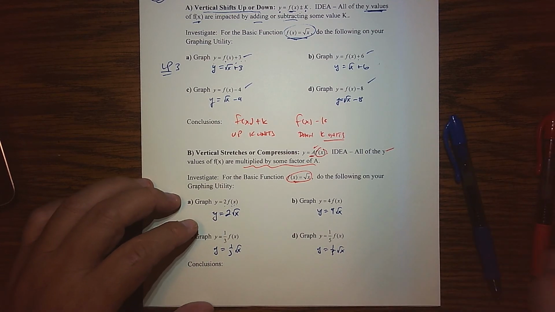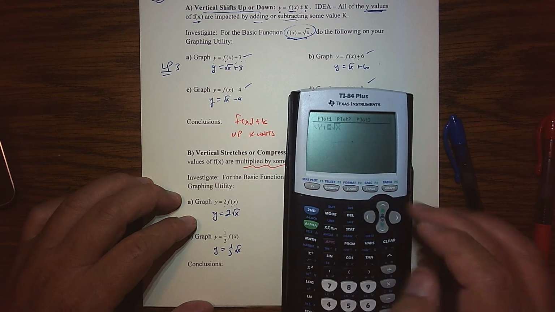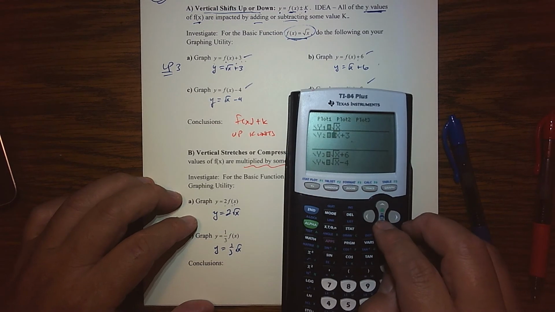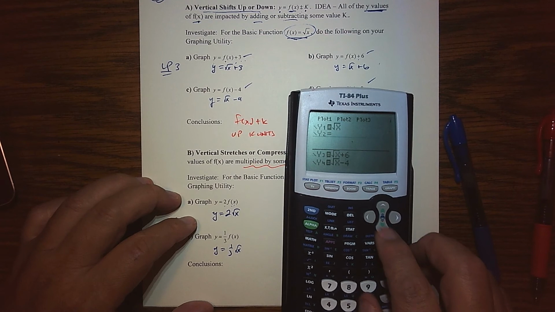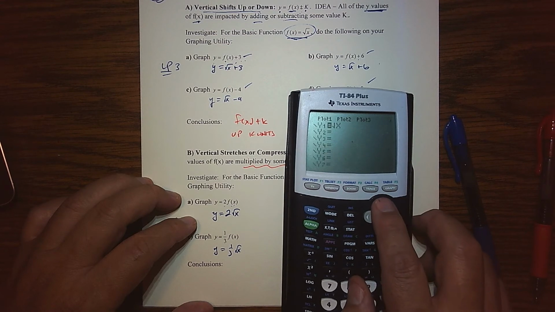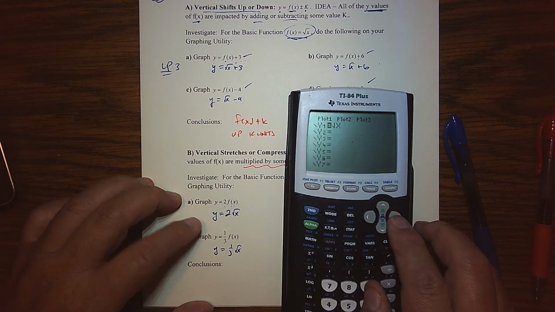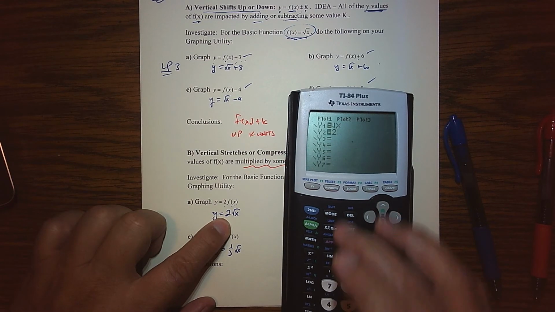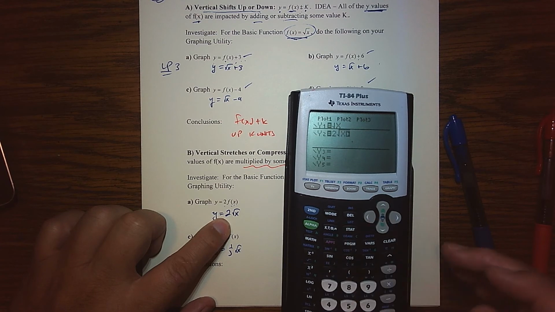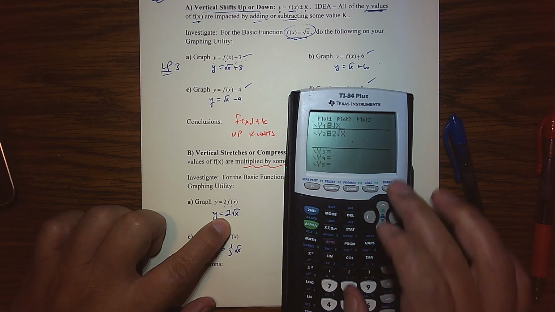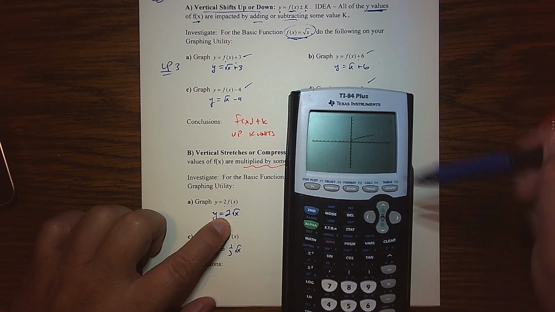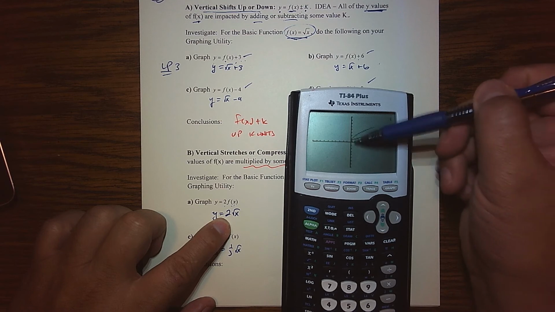So again, let's go to the graphing calculator. Let me clear that. And let's just put these 4 functions in here. So first, we have 2 square root of x. When I graph it, there's the original one, and here's the other one.